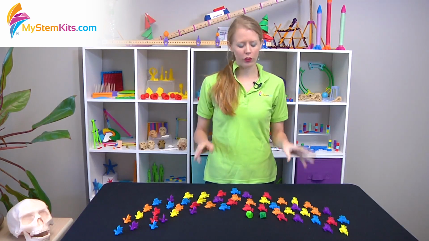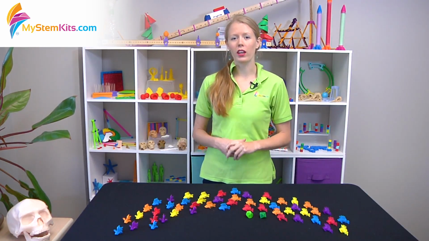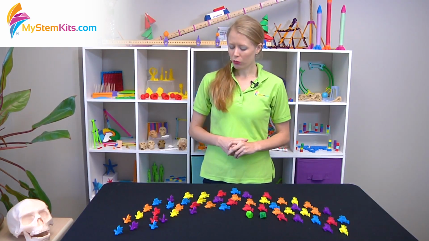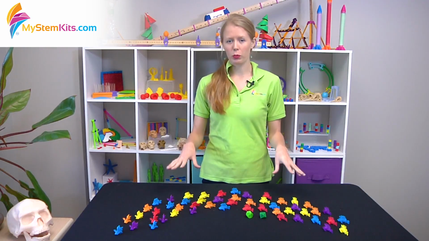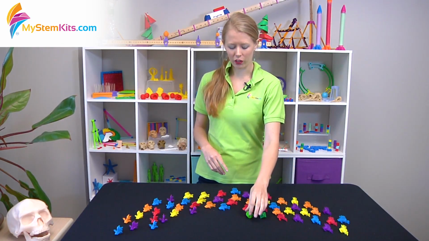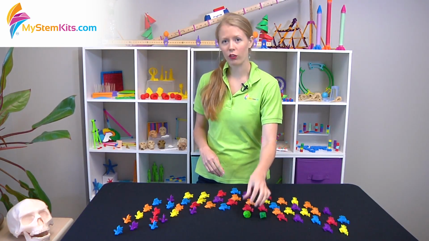This is one of our most versatile kits and you can use it from elementary all the way up to high school to discuss a variety of integrated STEM topics. So what does it contain? We have 50 lionfish models included in this kit, as well as 2 10-sided dice. The 10-sided dice, one is labeled 0 to 9 and the other is labeled A through J.